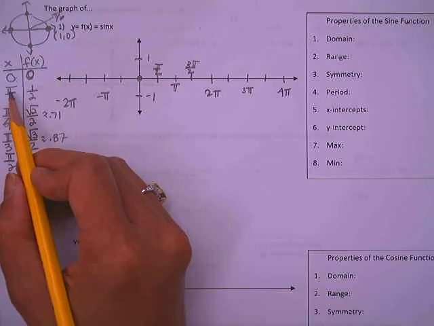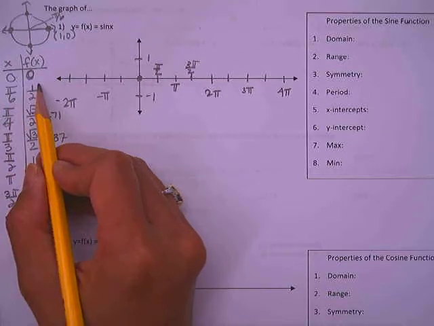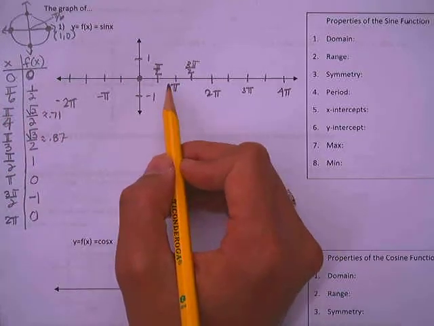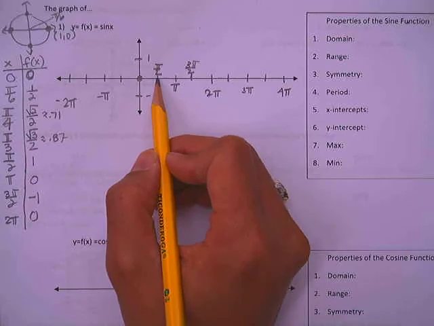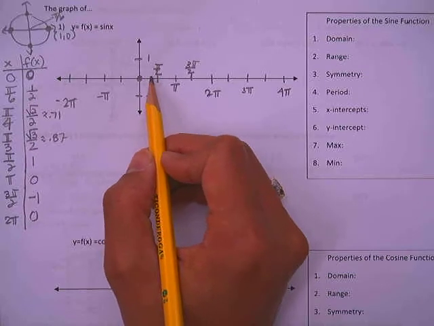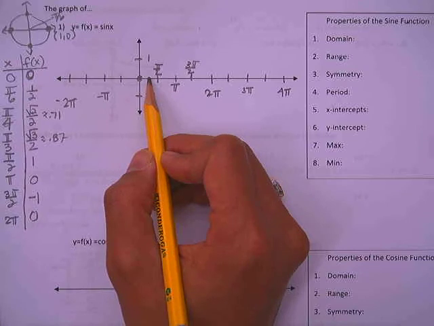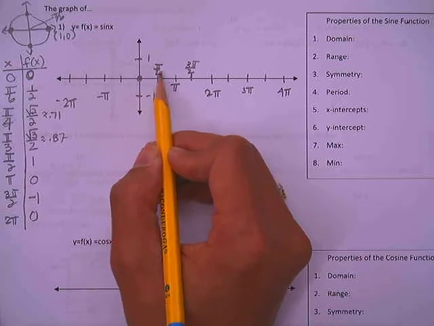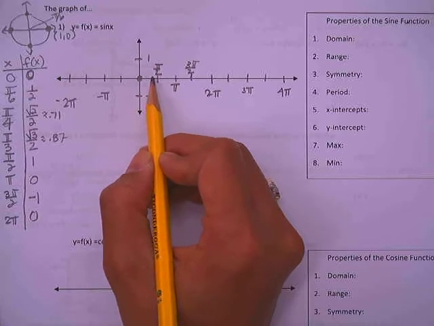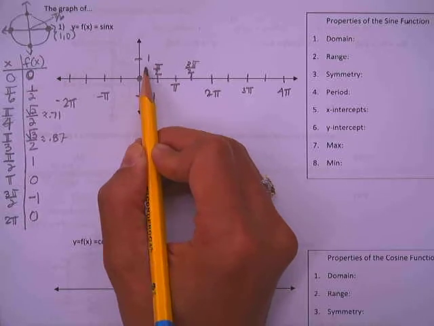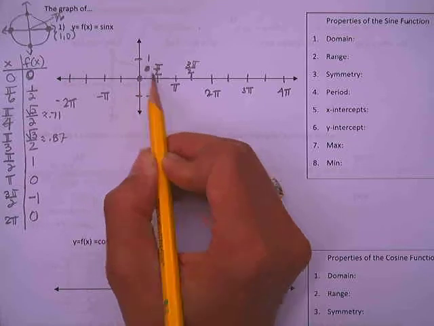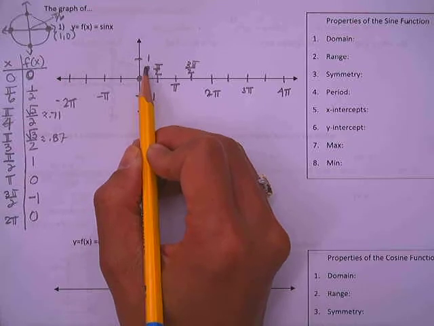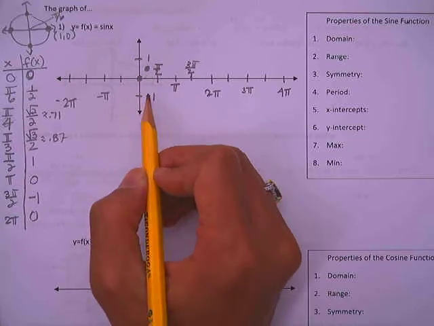When x is pi over 6, y is 1/2. Now, where would that be for pi over 6? If this is pi over 2, half of that would be pi over 4. So pi over 6 would be even smaller. So pi over 6 would be a third of the way. So I'm going to go about a third of the way and go up to a half. So this is where half is. So output is a half, input is pi over 6.